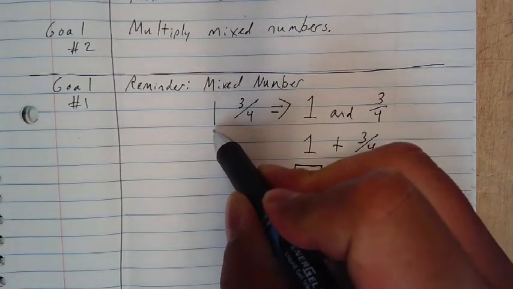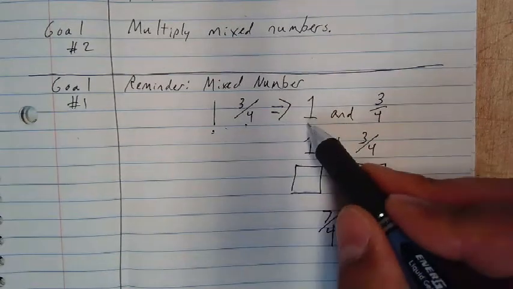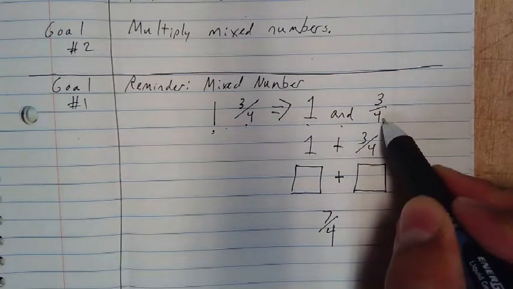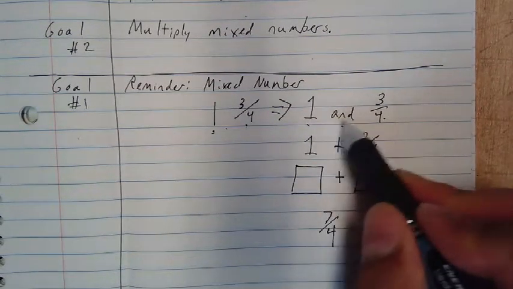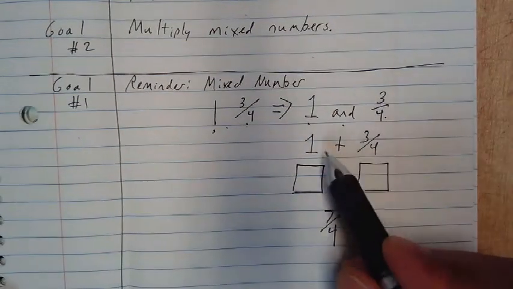Alright, we have a mixed number. It's a whole number and a fraction. So 1 and 3/4. You're adding them. Okay, keep that in mind. You're adding two things, you're putting two things together. 1 and 3/4.